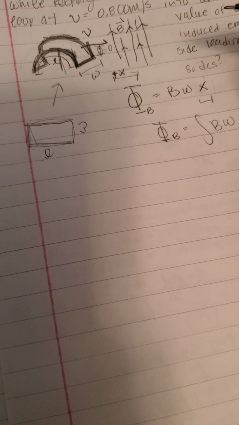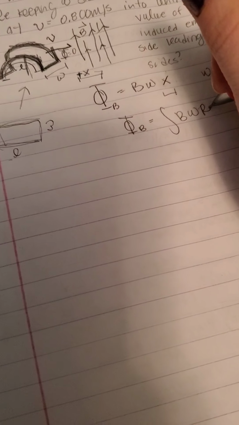We've now derived the area element of the loop, and we can begin to plug that in. So we're going to have cosine of 90 degrees minus some theta, d theta.